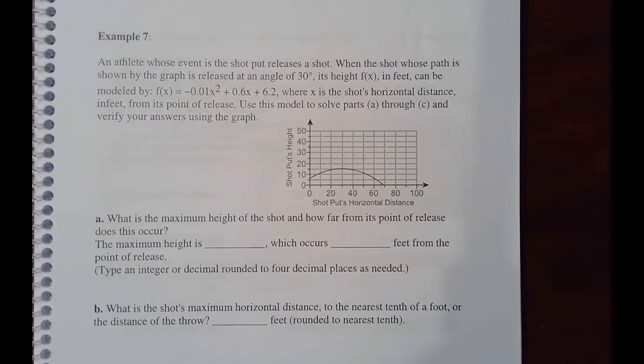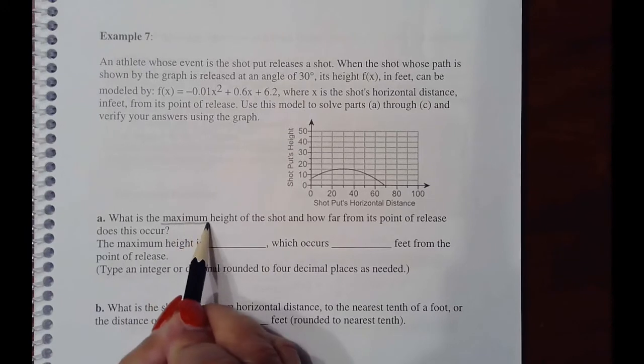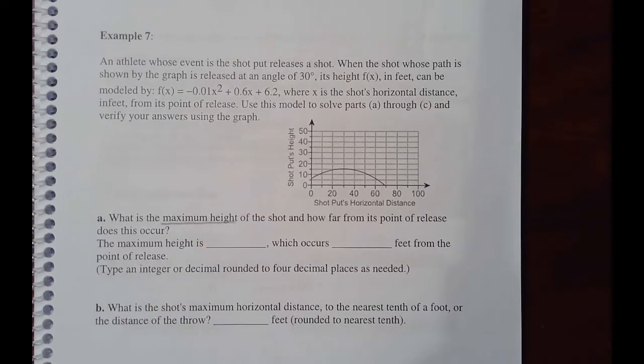Okay, so in part A it says, what is the maximum height of the shot and how far from its point of release does it occur? So really they're just asking the same question here in example 7 as they've asked in previous problems. Basically, what's the vertex? Because when you're asked about the maximum or the min, they are referring to the vertex.